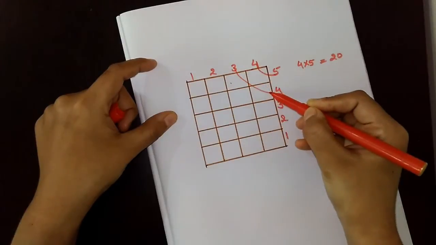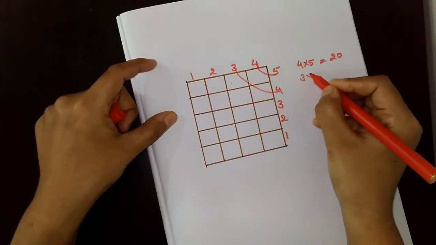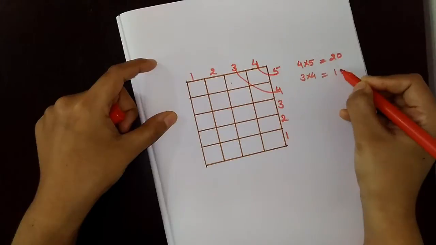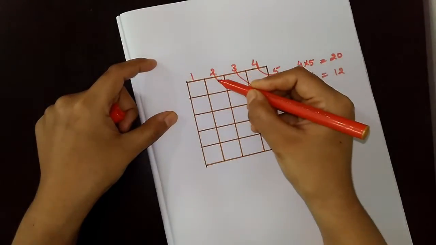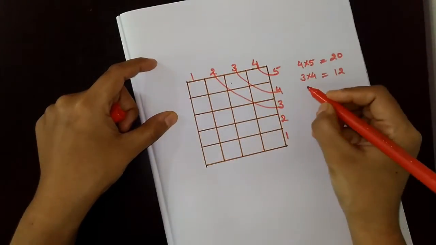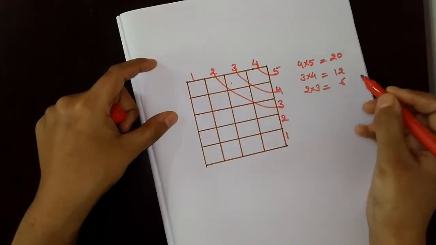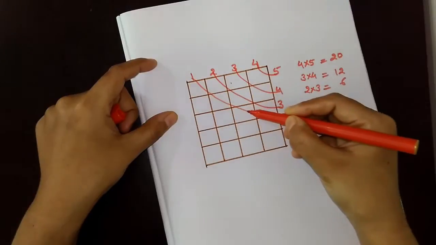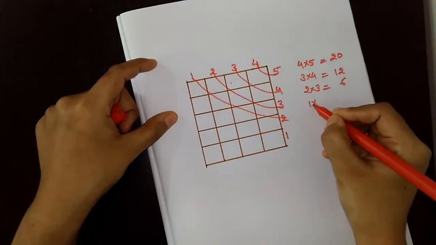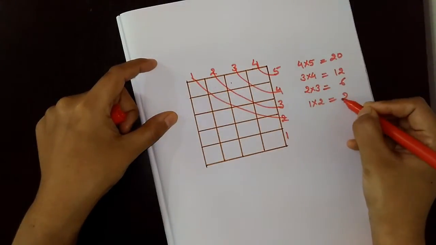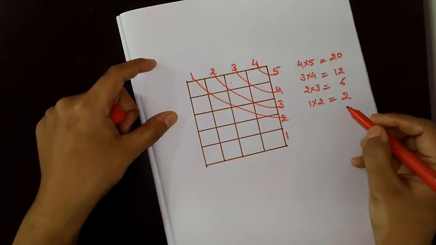This is another pair. 3 fours are 12. This is the next pair. 2 threes are 6. Next one. 1 two is 2. Now we will add them.